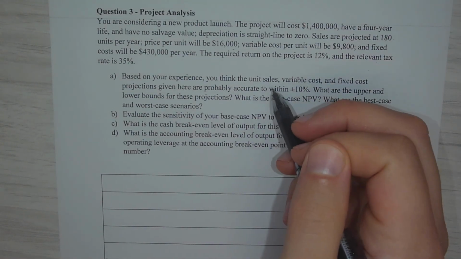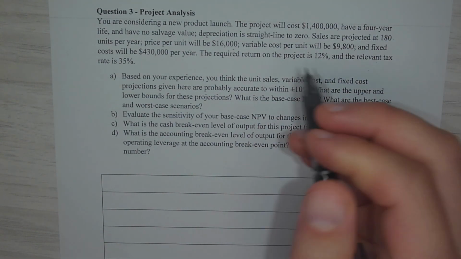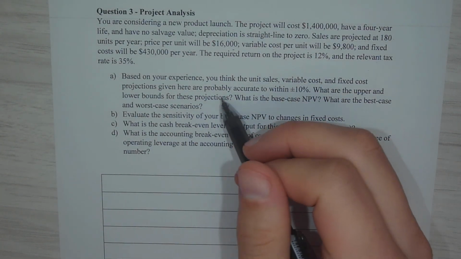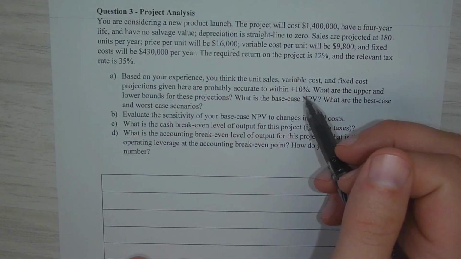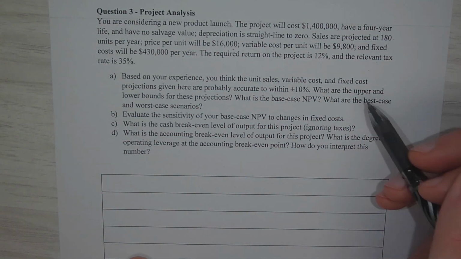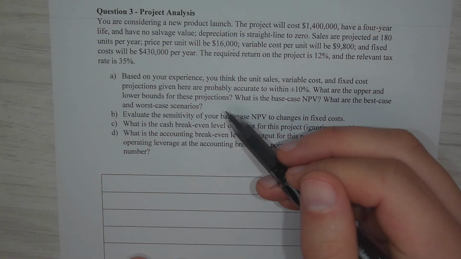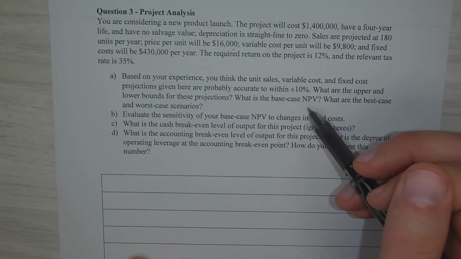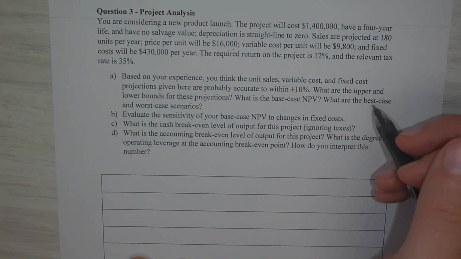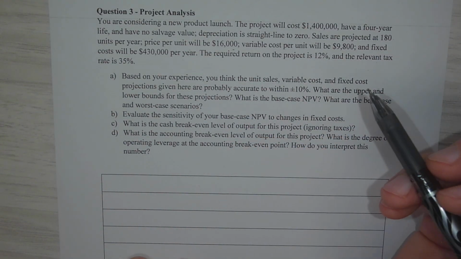Based on your experience, do you think the unit sales, variable cost, and fixed cost projections given here are probably accurate to within plus minus 10%? What are the upper and lower bounds for these projections? What is the best case NPV? What are the best and worst case scenarios?